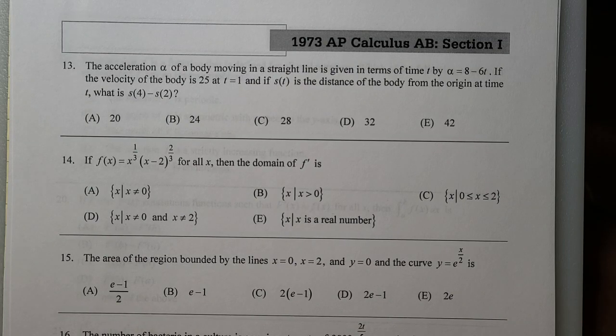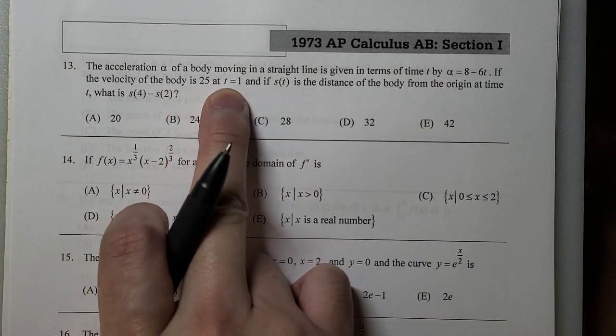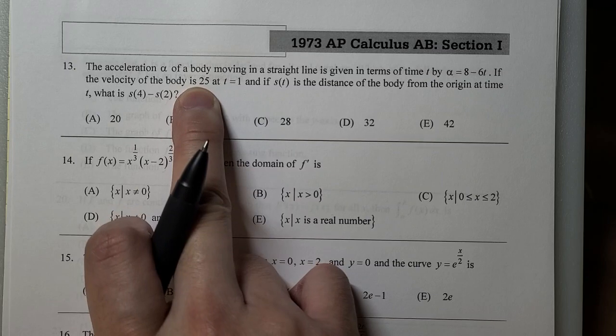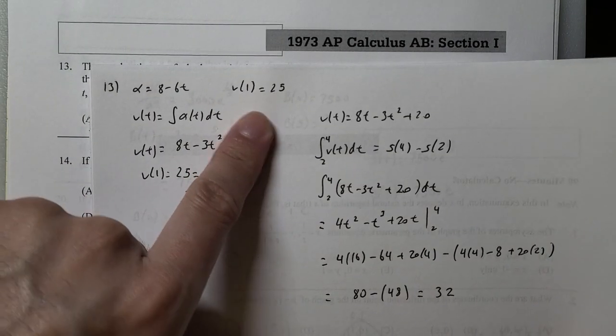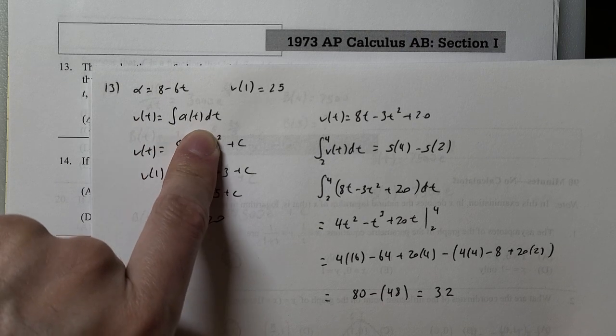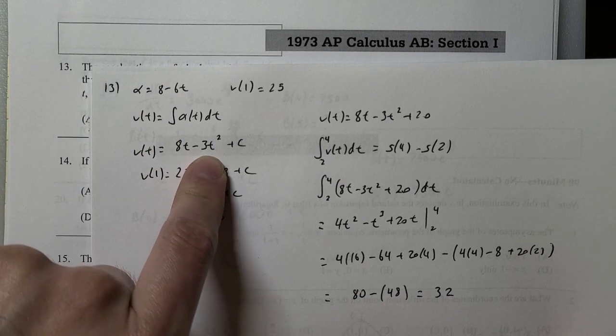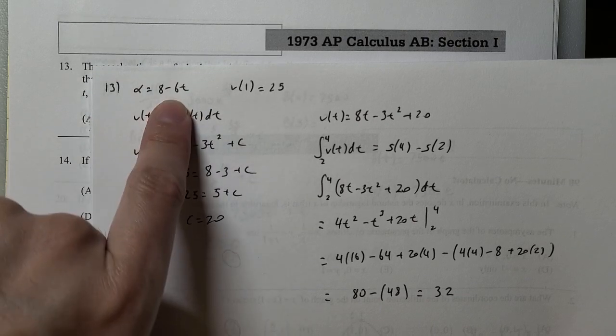And they give us the initial condition that velocity at t is 1 is 25. So v of 1 is 25. Acceleration alpha is this guy. Let's find velocity. That's the integral of acceleration. We just do the power rule. So it'll be 8t minus 3t squared plus c.